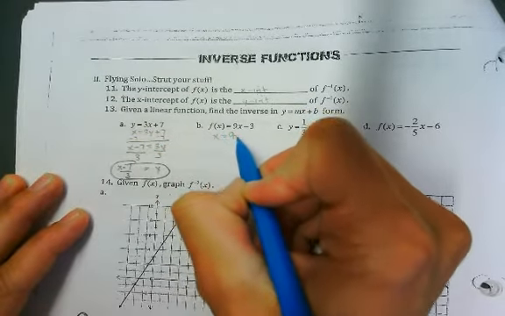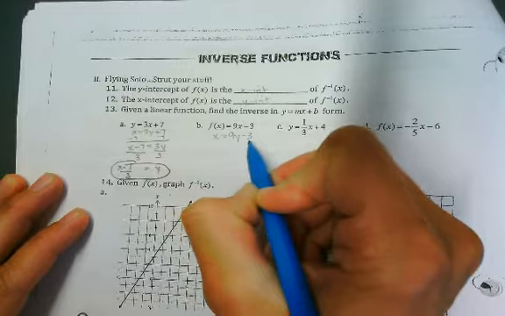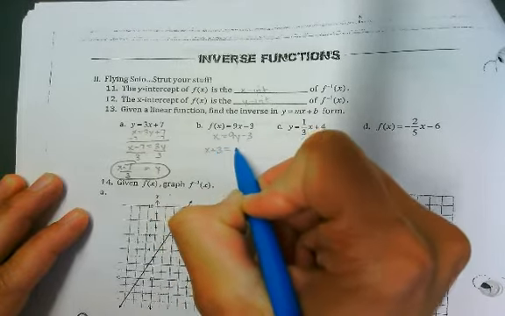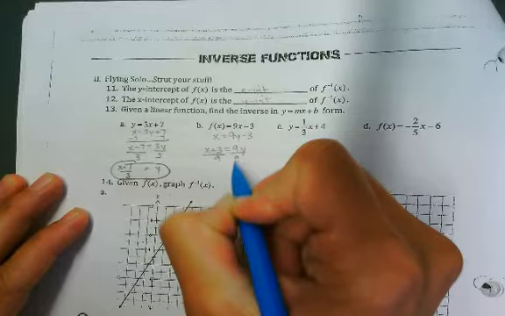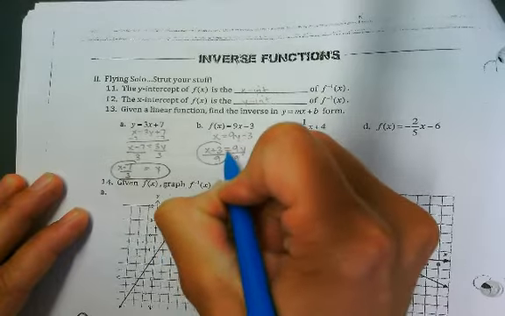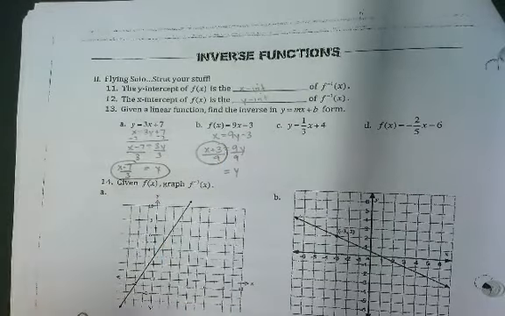On B, x equals 9y minus 3. Add 3 to both sides. We'll turn it into this. Divide by 9 on both sides. We'll turn it into y equals that. X plus 3 over 9.